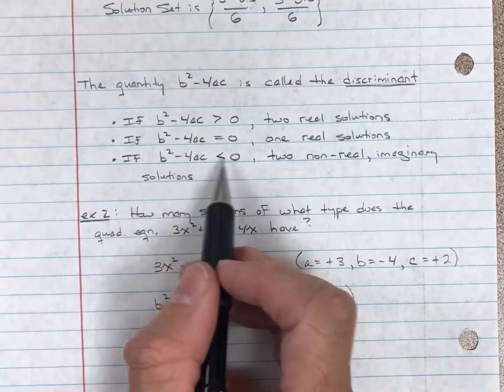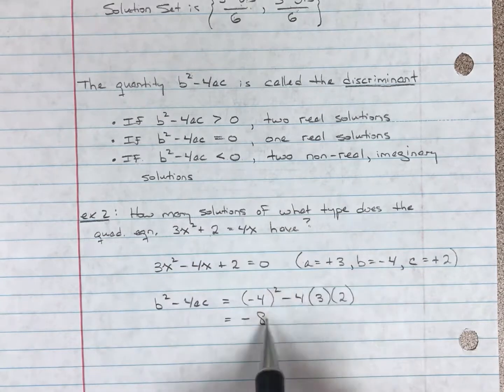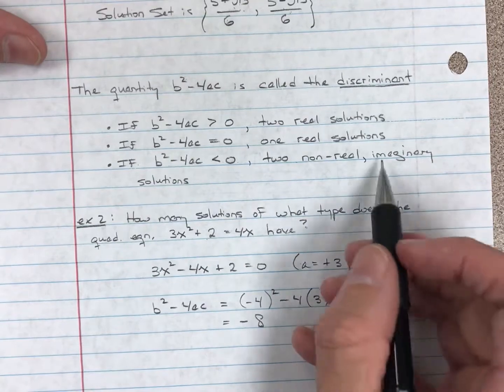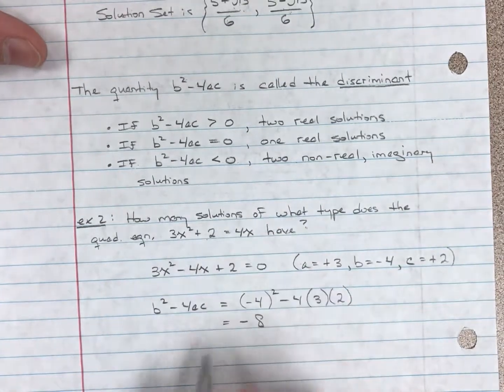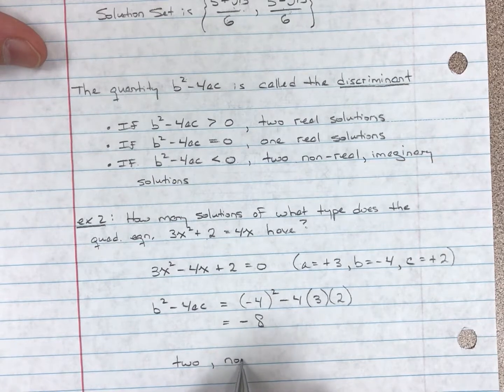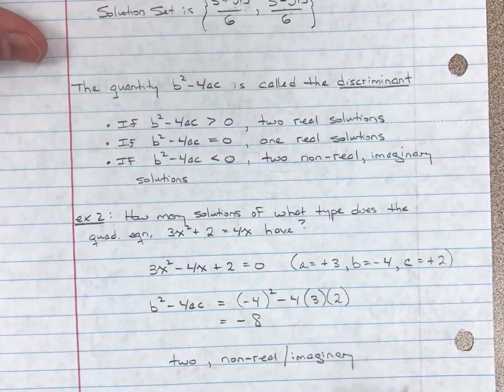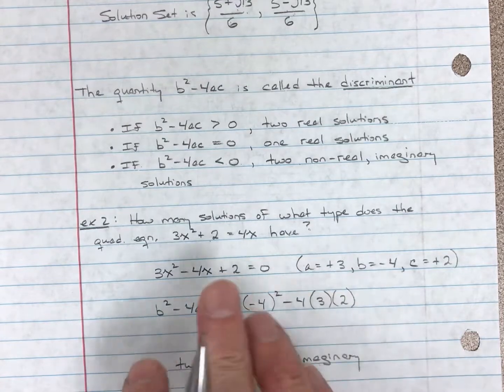Well, if the discriminant is less than 0, the discriminant is negative, I have two non-real imaginary solutions. How many solutions? I have two. Of what type? They are non-real, or also called imaginary. Two non-real or imaginary solutions.